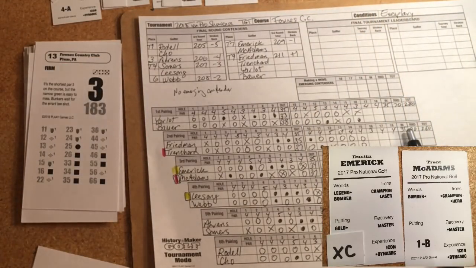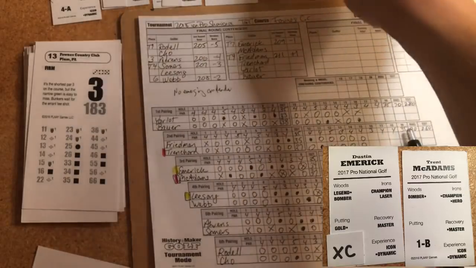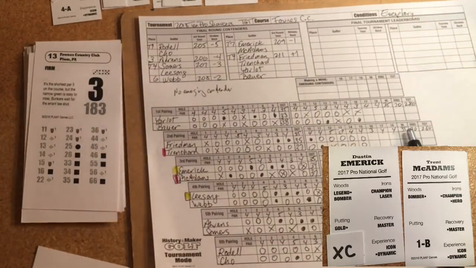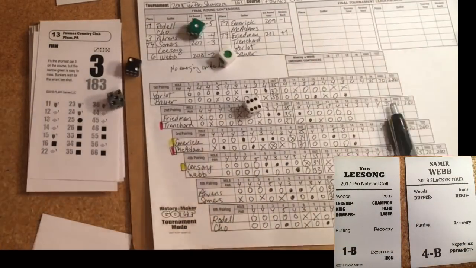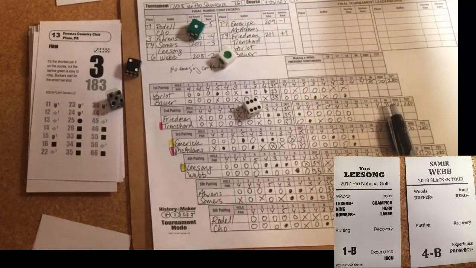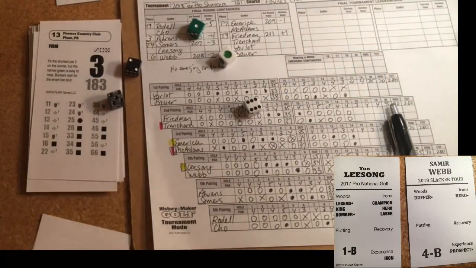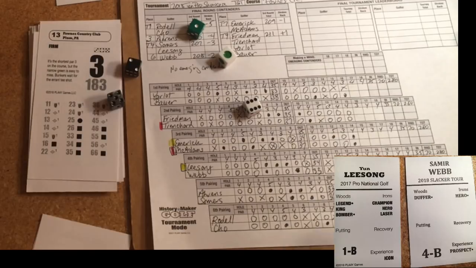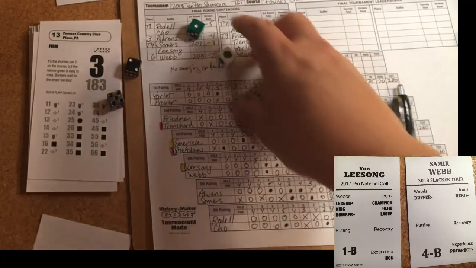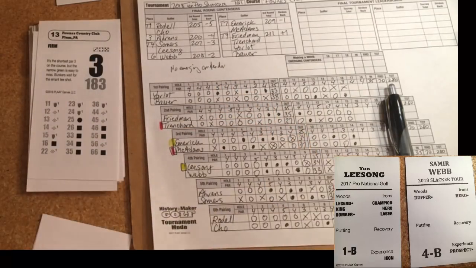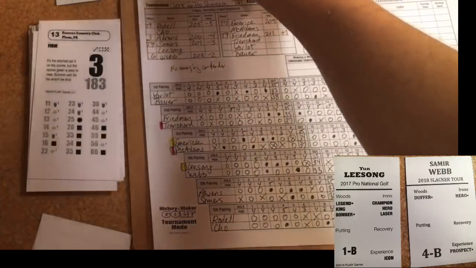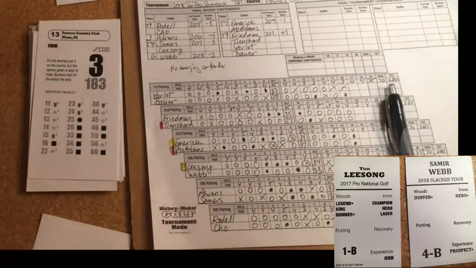Okay, 13, it will be Webb first. He'll earn a blue chip. Take a par. Could have attacked the green there. He'd have a moderate birdie putt. But, well, we're going to keep it at that. So, Yun Lee Song now.